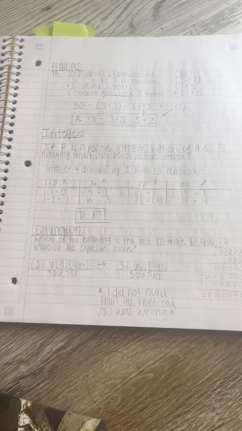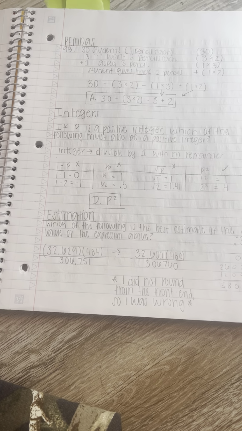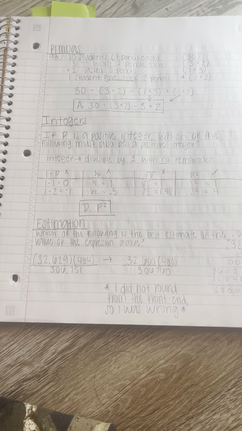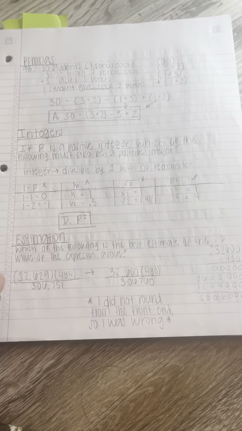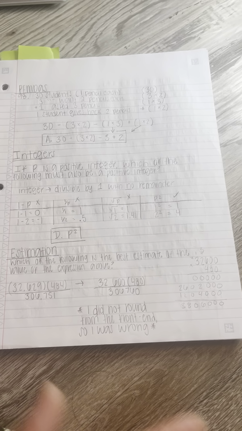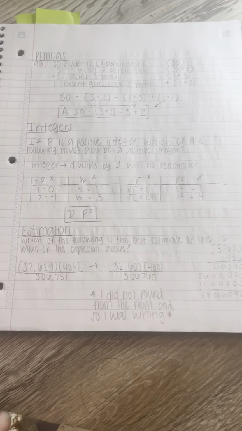So for the estimation, I rounded the numbers before multiplying to find a reasonable estimate. And I compared the estimated product to the exact calculation and even reflected on my mistake when I didn't round from the front end. So this shows how I evaluate and adjust my strategy.